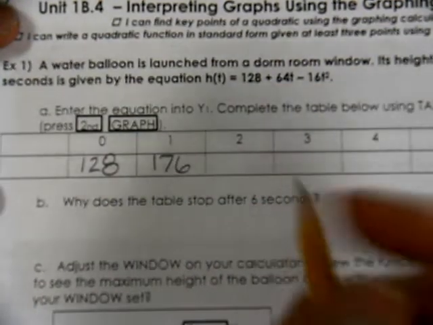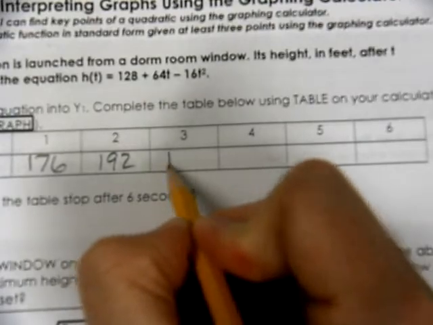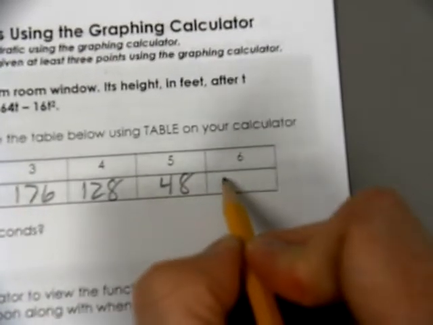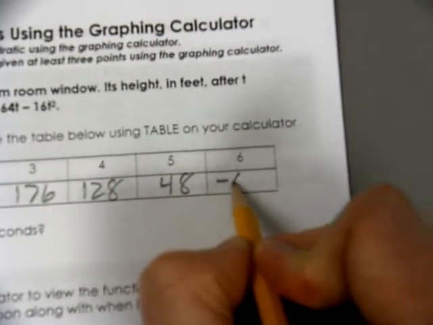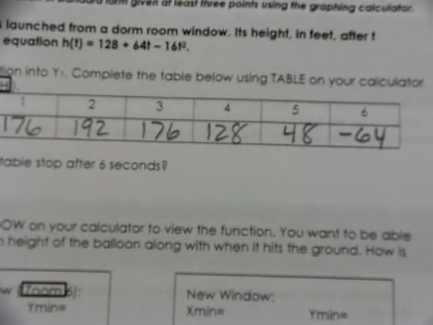One second, we're at 176, 192, back to 176, 128, 48, and at 6 seconds, we're already under the ground at negative 64 feet.